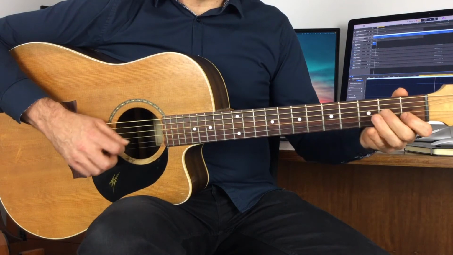Okay, so for example, I could be playing my F here. I'll use arpeggios on string sets 432. Okay, so here's the F, then G.